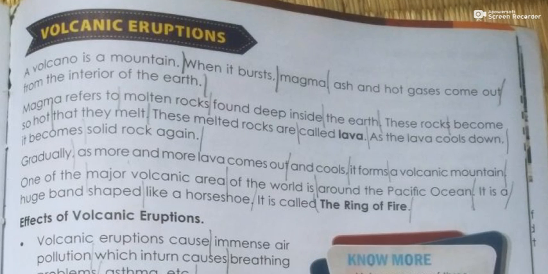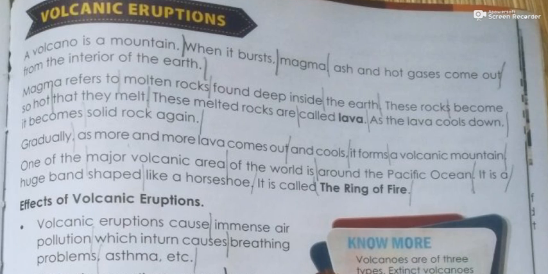These are the precautions. And another natural disaster is volcanic eruption. So usually in India it doesn't happen in any areas, but a volcano is a mountain. Okay, when it bursts, magma, ash and hot gases come out from the interior of the earth.